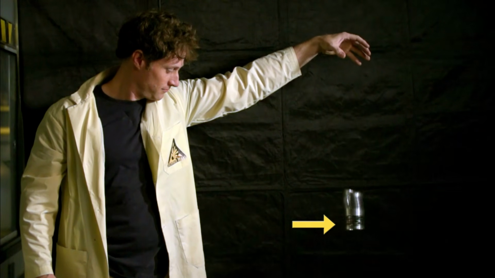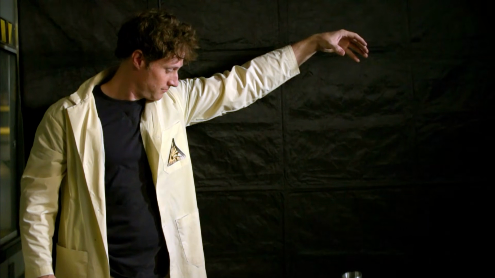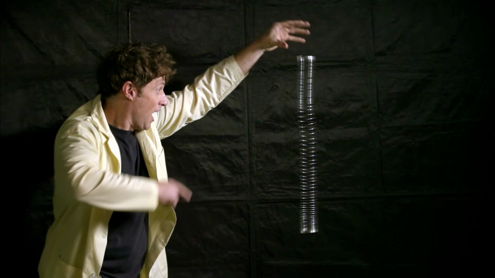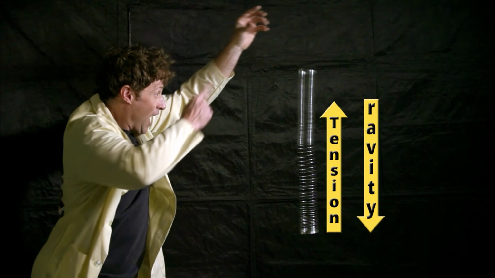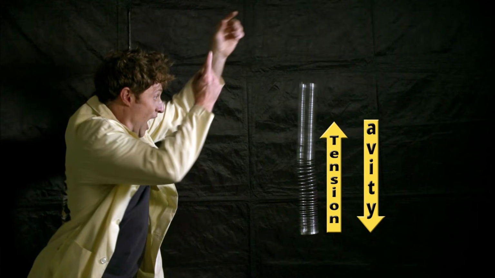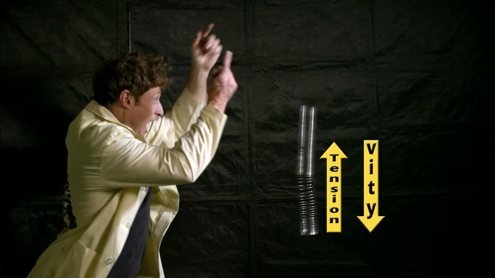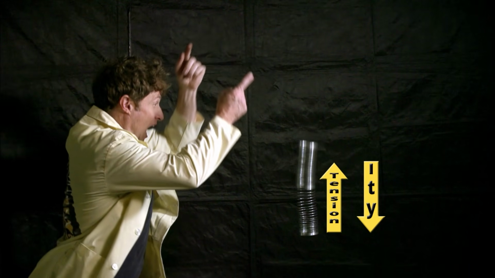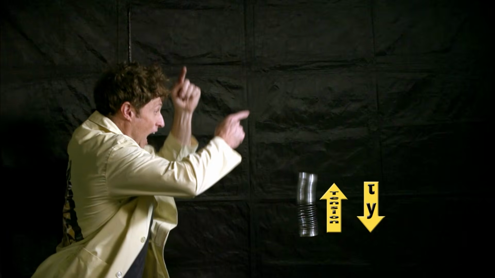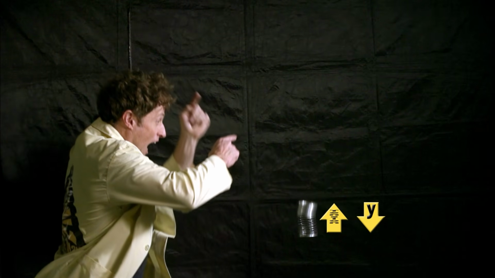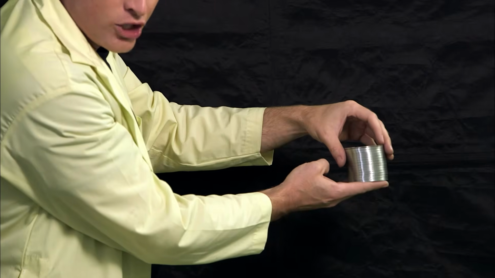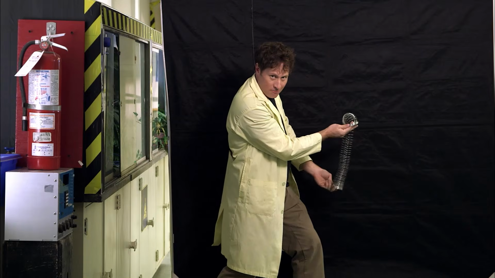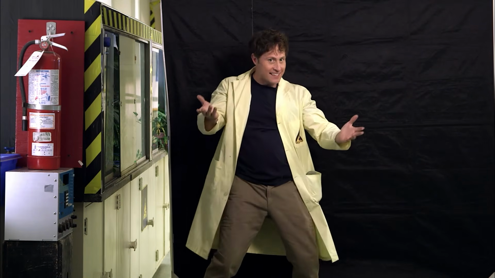See? The bottom doesn't move, and here's why. When the top of the spring is released, gravity and the tension of the spring are pulling on it. The bottom of the spring is being pulled down by gravity and up by the tension of the spring. These forces cancel out, stopping the bottom of the spring from falling until the top reaches it. Until there's no more tension, and then the top passes the bottom and the whole thing falls. That is how it works.